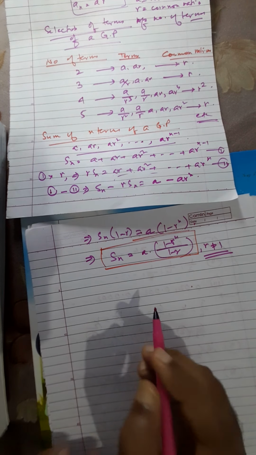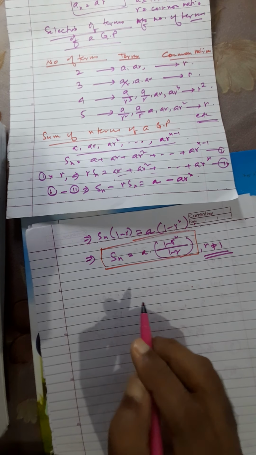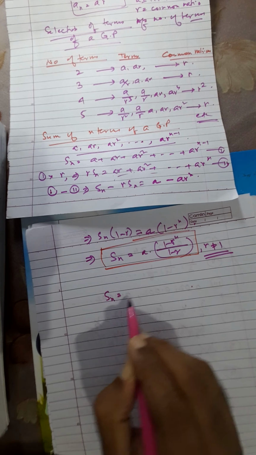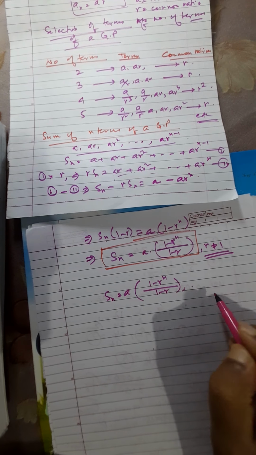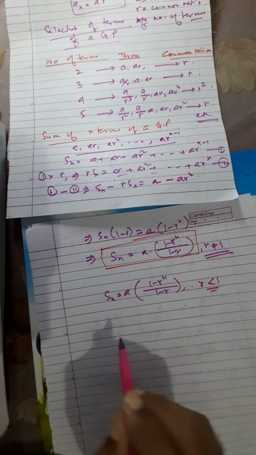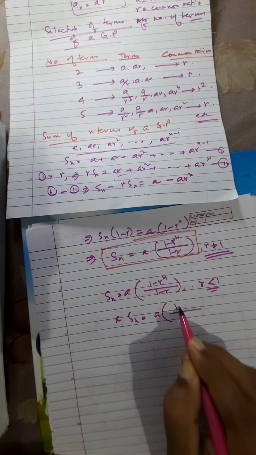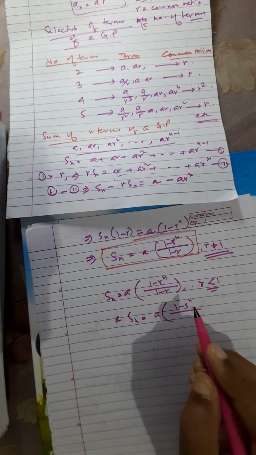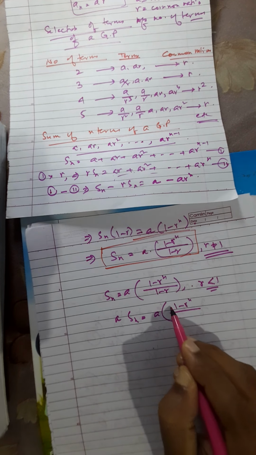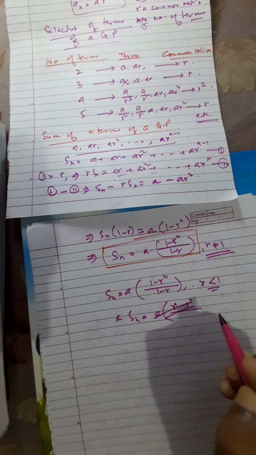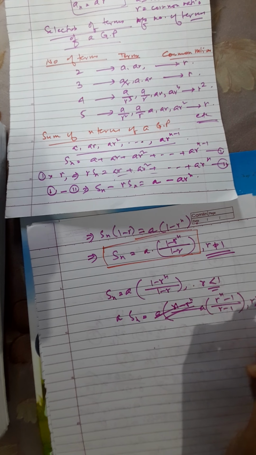So this is Sn, this is the formula. But the remark is that some authors have given two different formulas for Sn. Sn is equal to a into 1 minus r to the power n by 1 minus r, if r is less than 1, or Sn is equal to a into r to the power n minus 1 by r minus 1, if r is greater than 1.